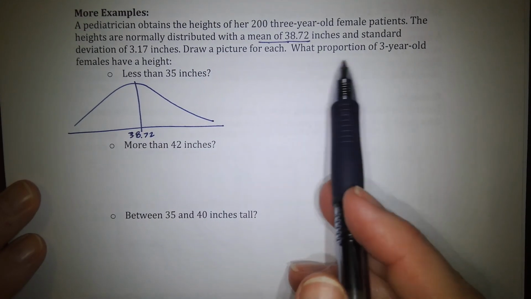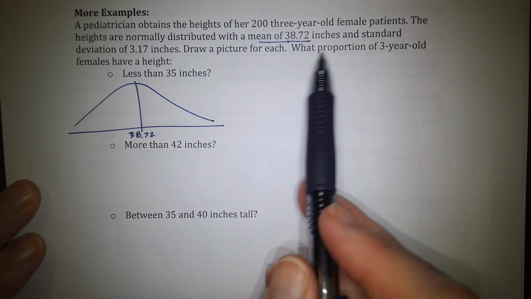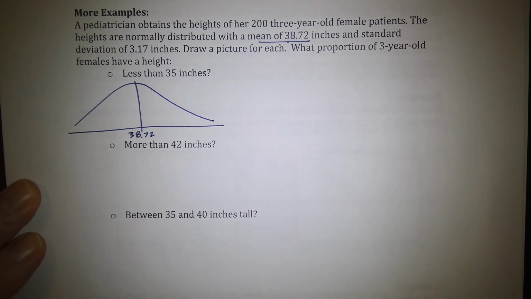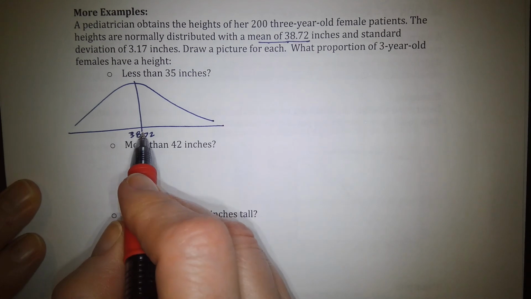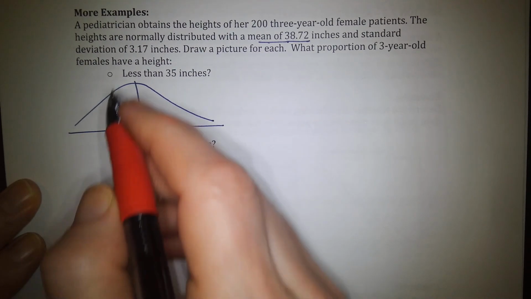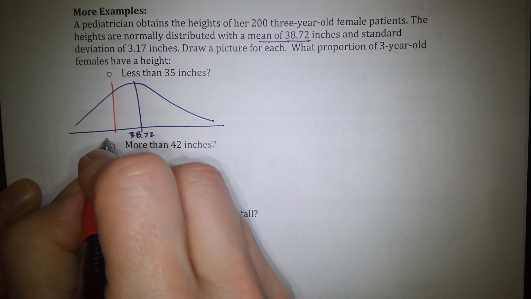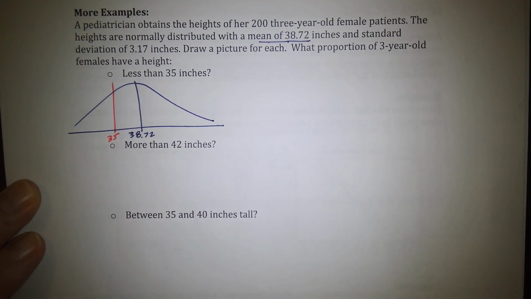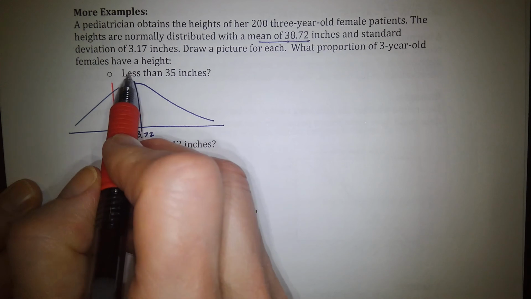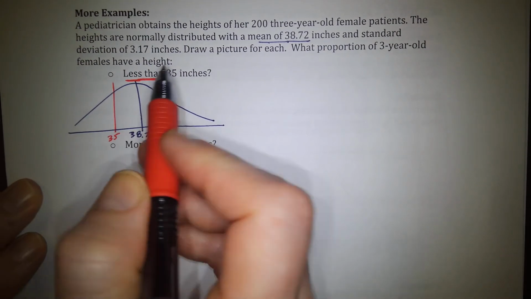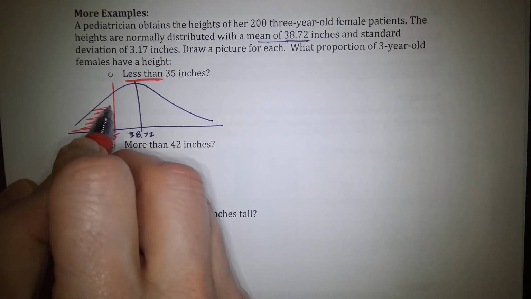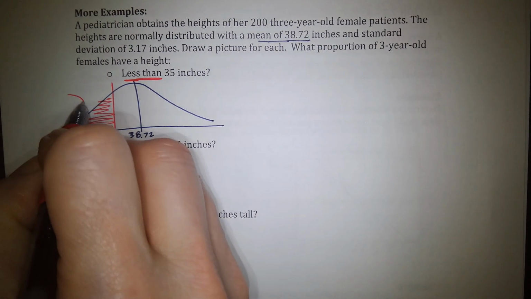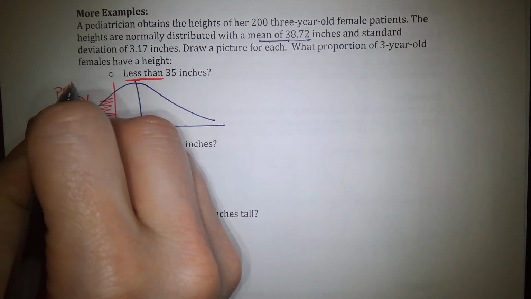I'm looking for the probability that a 3-year-old female is less than 35 inches. So 35 obviously is going to be on the left-hand side because it's a smaller number. So I'm just going to randomly draw 35. I don't know how far away it is, but I know it's on the left-hand side. And I'm looking for the probability that this little girl will be less than 35 inches, so that means the left side. So I'm looking for this area in here. What is this probability?